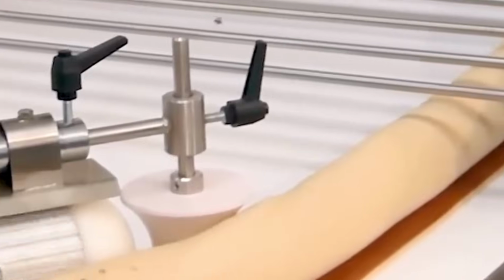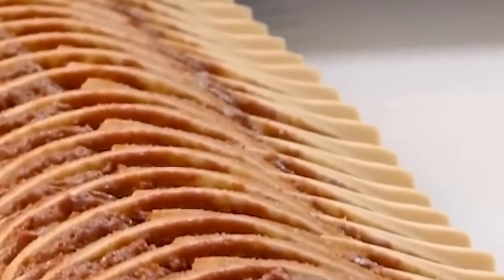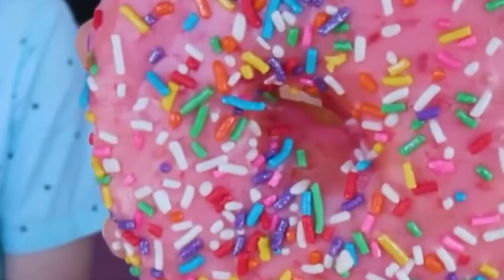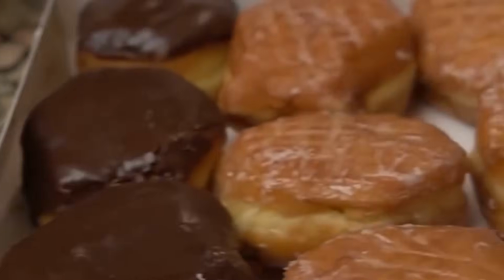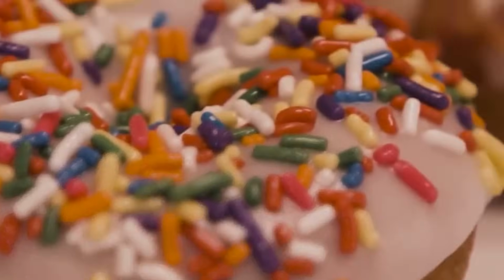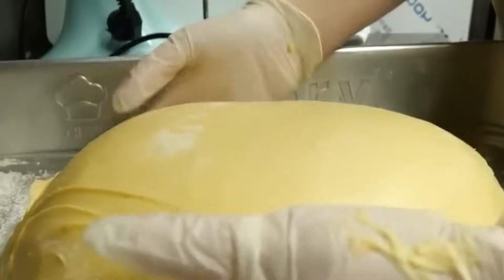Upon exiting the proofer, donuts enter a continuous fryer via an infeed belt that gently lowers each piece into the oil. The fryer is filled with high-stability vegetable shortening, held at a consistent temperature of 185-190 degrees C. Conveyor arms with paddles submerge the donuts briefly before flipping mechanisms rotate them halfway through the cycle to ensure even cooking on both sides. Each donut spends 120 seconds in the fryer.